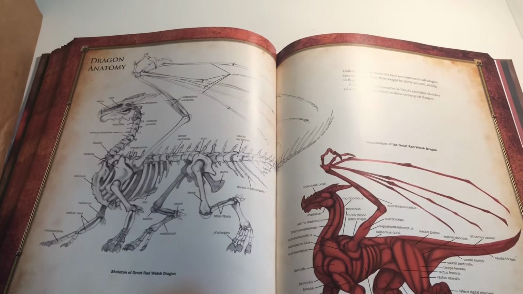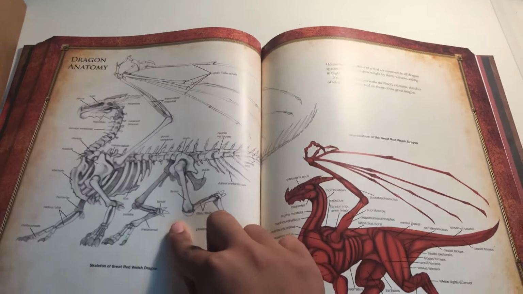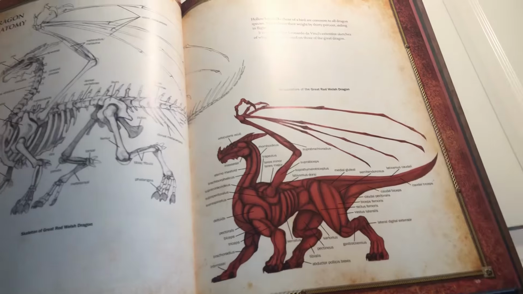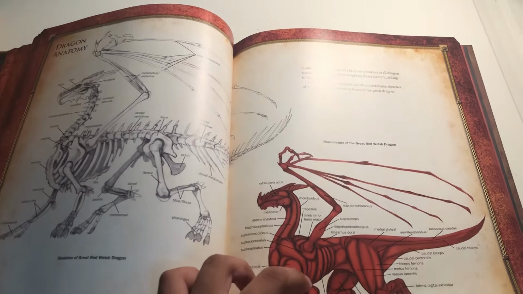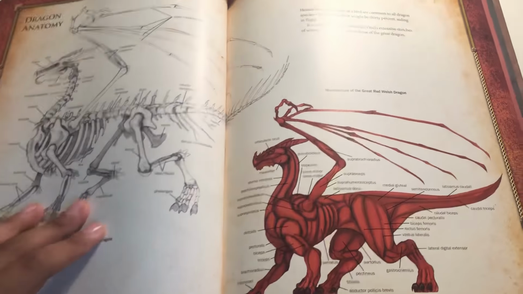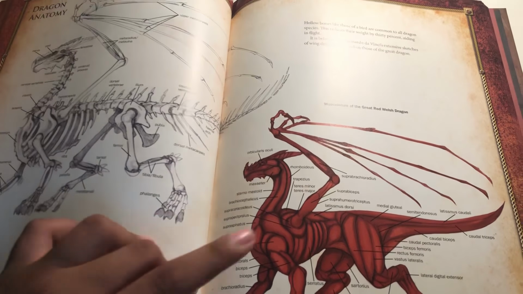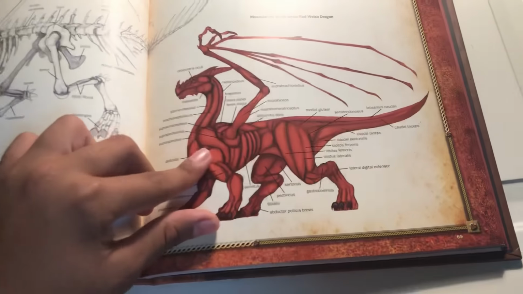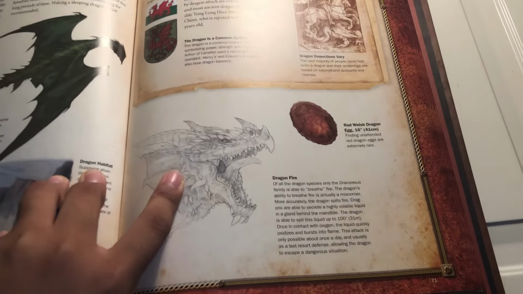Then on this one, it has the dragon anatomy, and it shows all the different bone structures and everything to copy it. And then it shows the muscles, which is one of my favorite parts about this book, where it shows you all the diagrams and stuff. Just like the nervus, the orbit, which is by the eye. Then they have all the muscles, which makes it really cool. Then we have the behavior once again, and then the dragon fire.